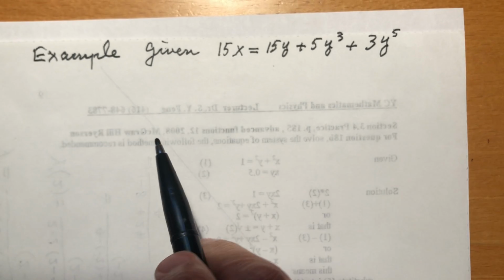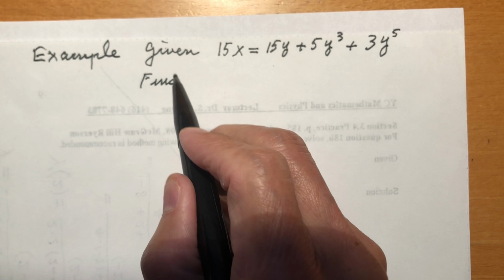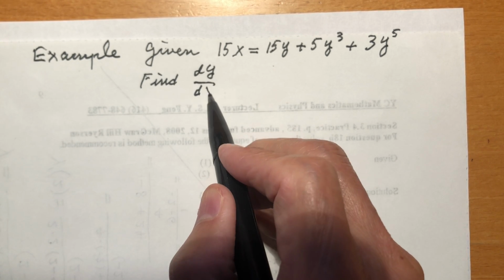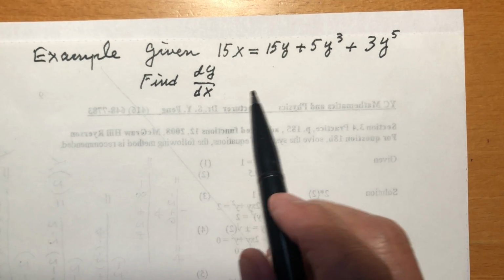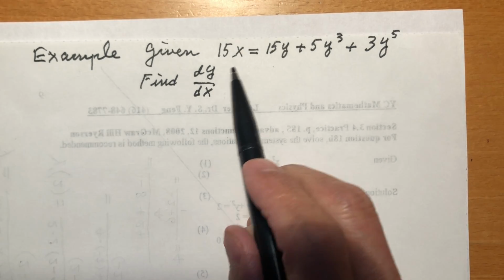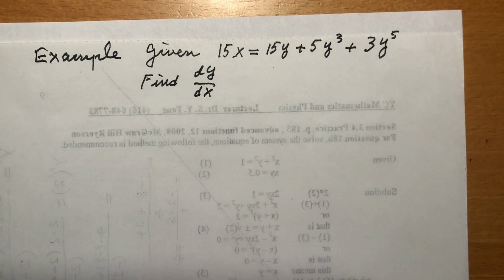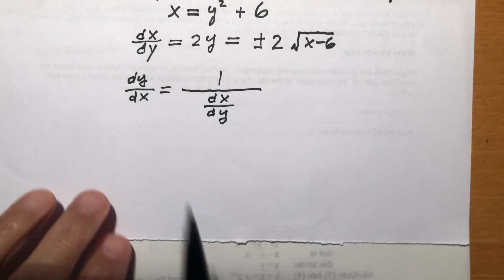So this is a given function. And what do we want? Find dy by dx. To do that, we just said the first step is to solve for y in terms of x. But for this given function, it's not possible to find y in terms of x. So we use the formula we just shown.